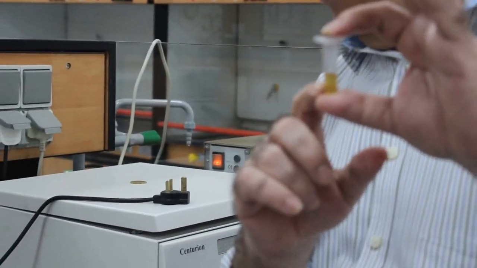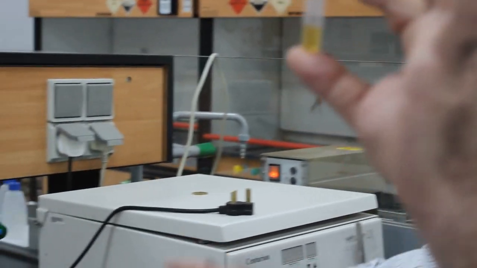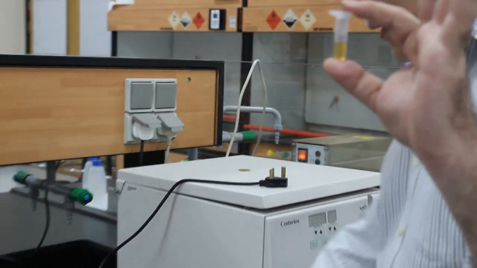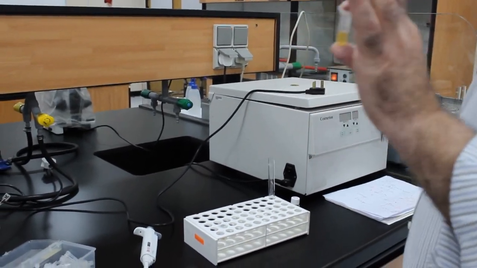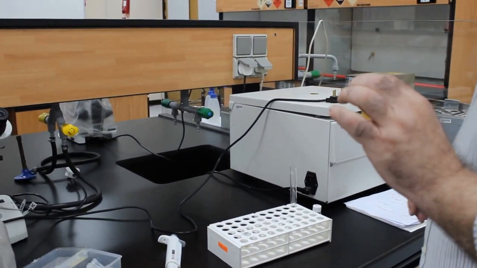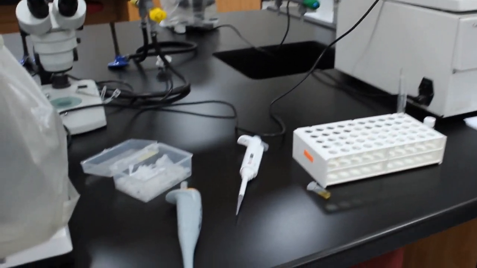And the plasma here has everything except calcium and tissue thromboplastin. So if I add the tissue thromboplastin reagent to the plasma, there is no reason not to clot if what I told you earlier is true. Otherwise, I wouldn't be doing you a favor.